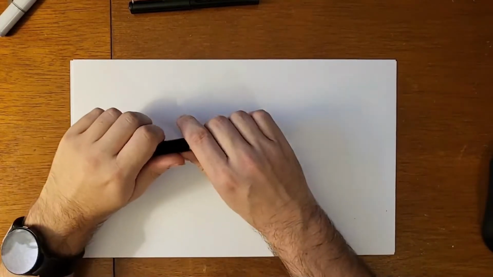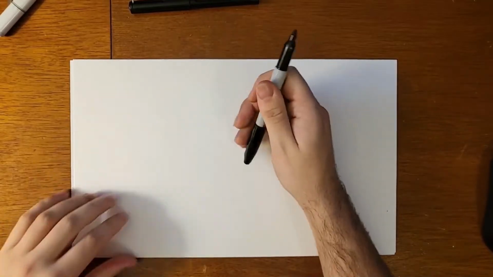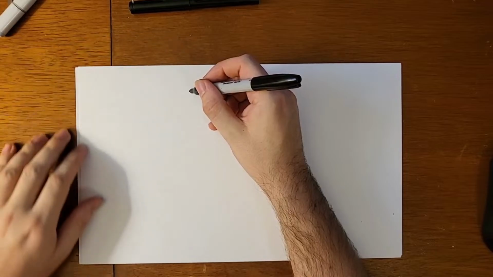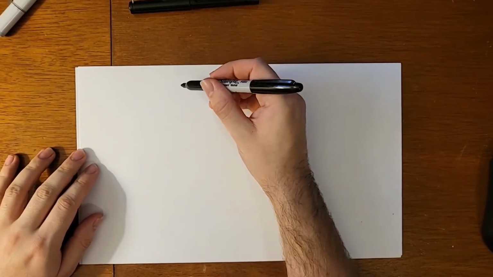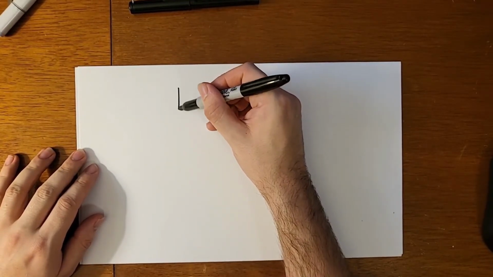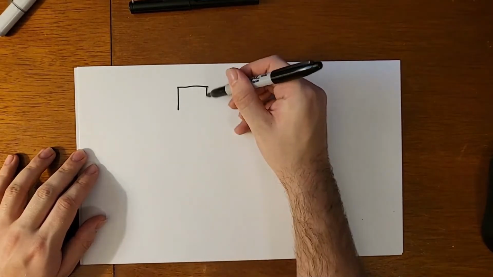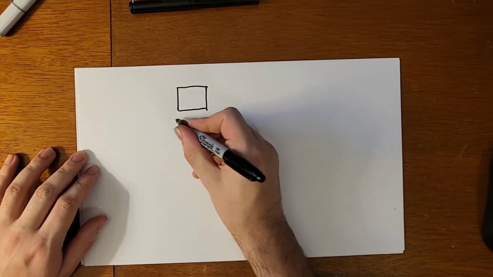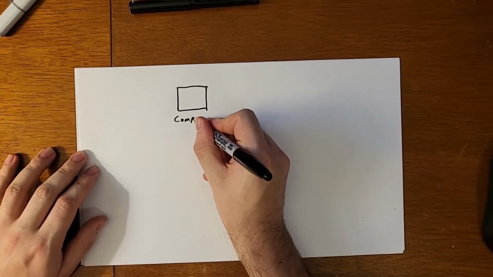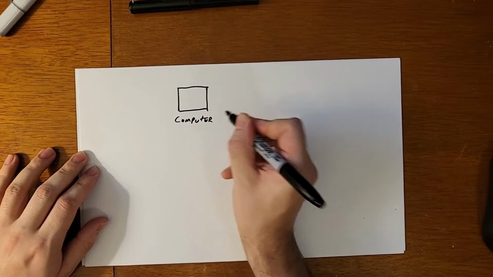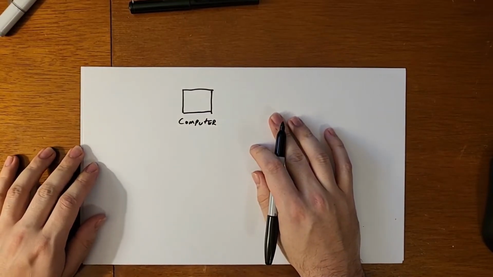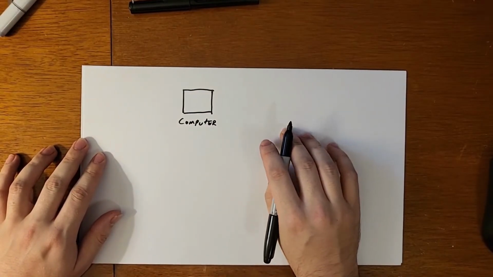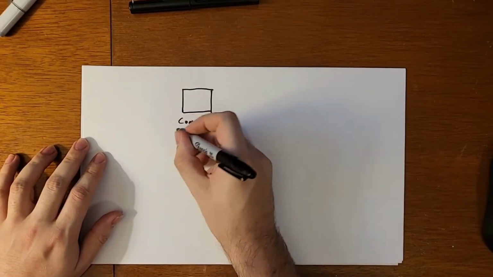Do what Pirate Software does. Just draw a box. This is a computer. Or maybe it's just a box.